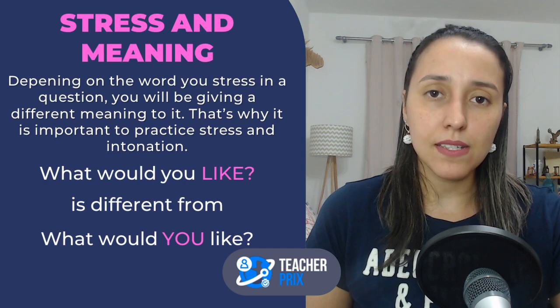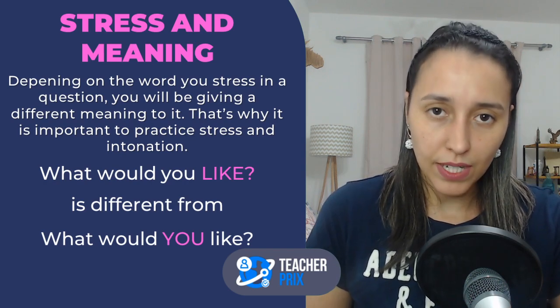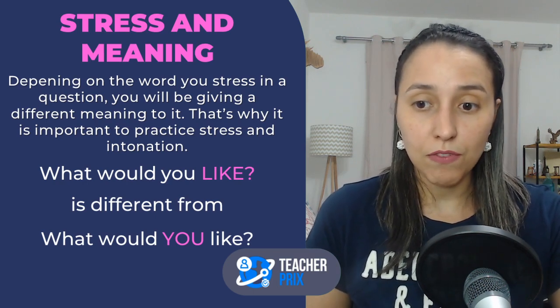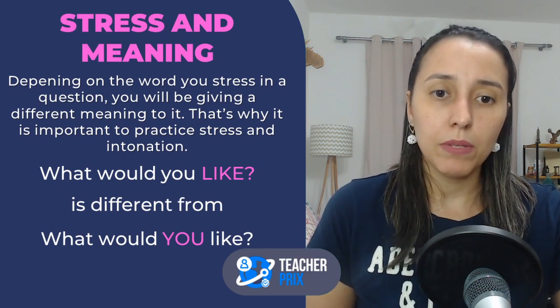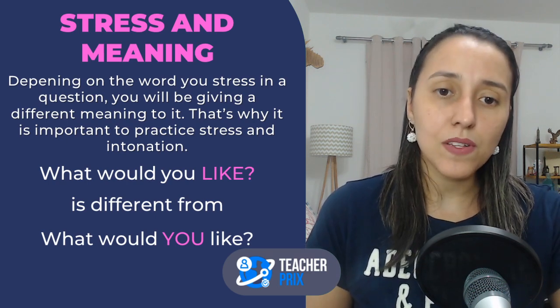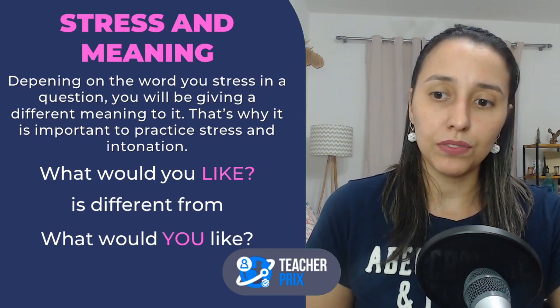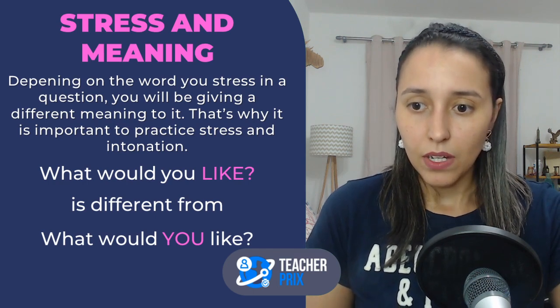Anyways, why is this important? Because depending on what you stress in a sentence, you will give a different idea, okay? Now, is this going to stop the person from understanding you? No, okay? The person will still understand, but it's important to learn this. And there are specific exercises to help you practice this kind of intonation and pronunciation, okay?